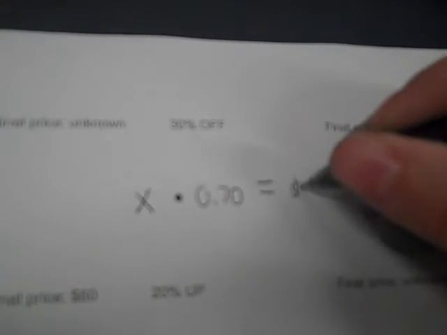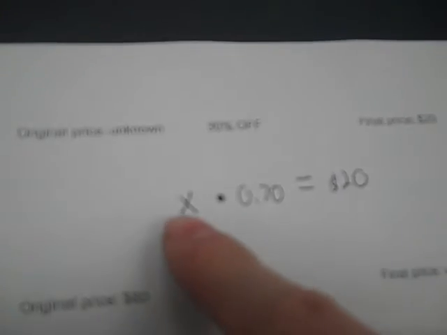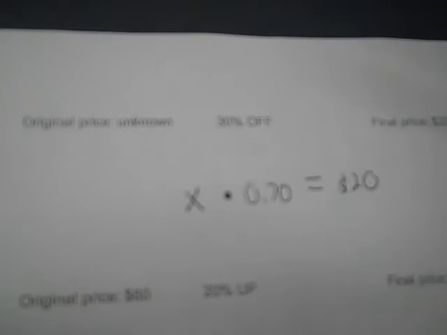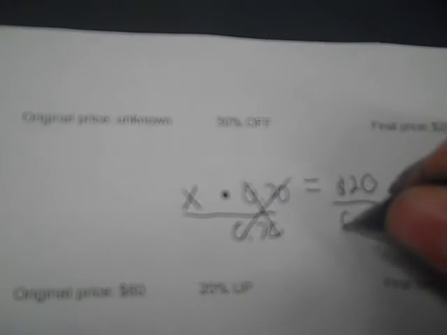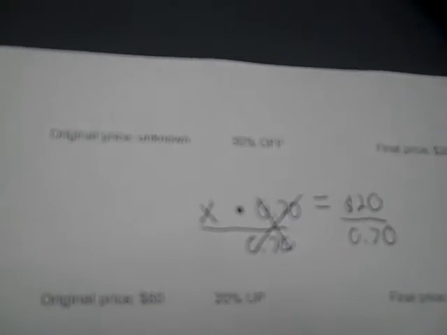So you take 70 divided by 100. 0.7. And that's what I multiply by. And then it equals the final price. So $20. So I had some price I didn't know times 70% equals 20. Now we have to get the X by itself, so it's multiplied. What's the opposite of multiply? Divide. So I divide both sides by the 0.70. You can cross that out and divide the other side by 0.70.